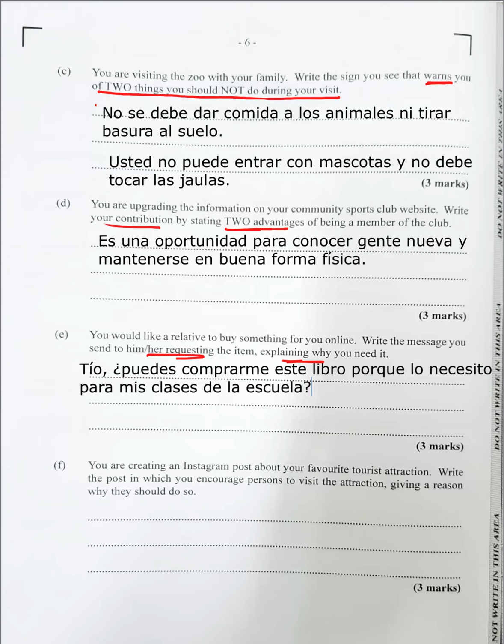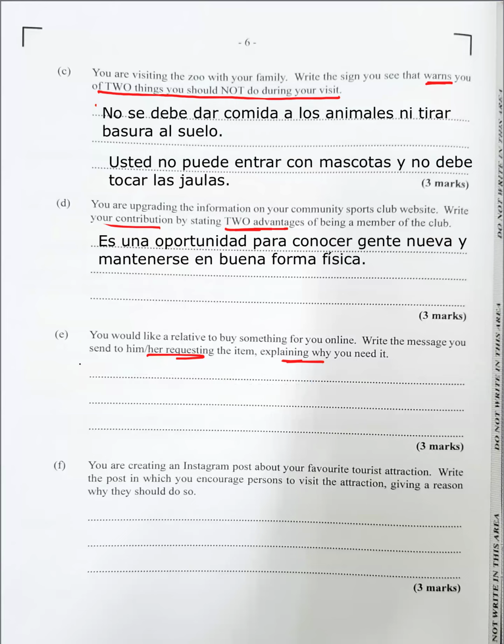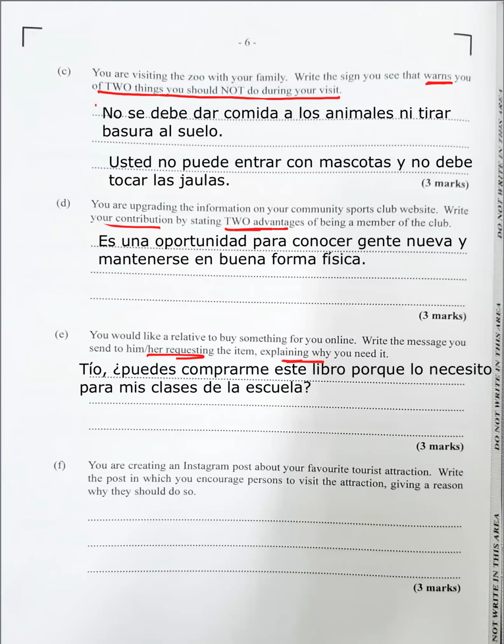You are creating an Instagram post about your favorite tourist attraction. Write a post in which you encourage persons to visit the attraction. So you have to encourage persons to visit, giving a reason why they should do so.